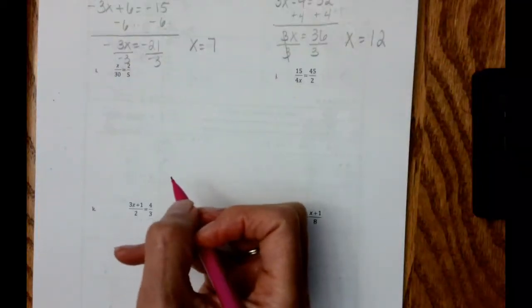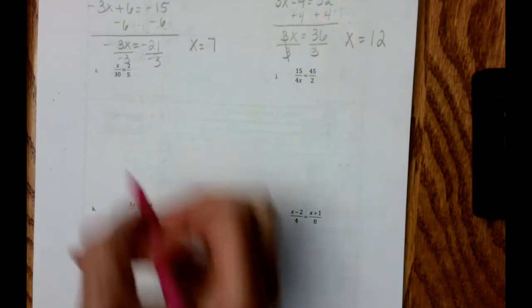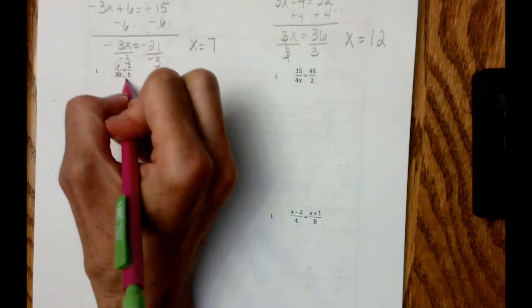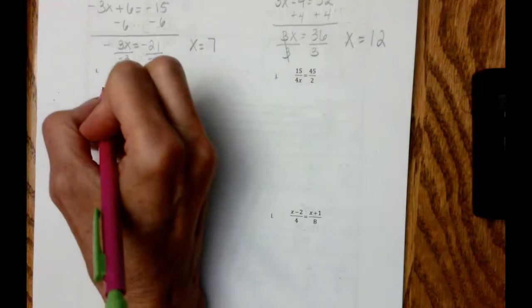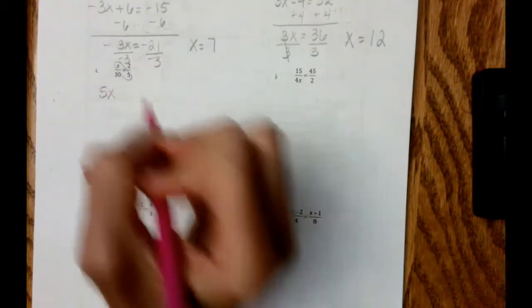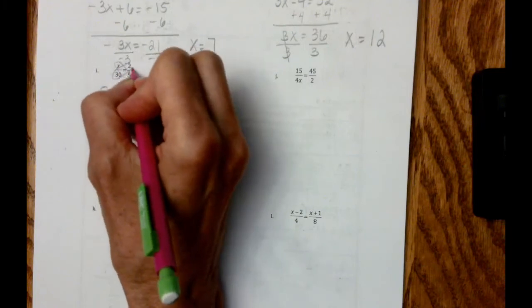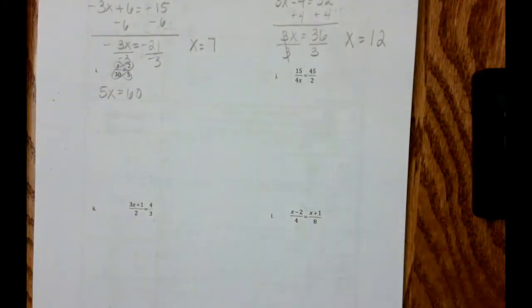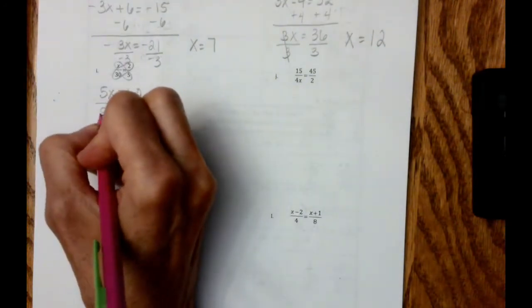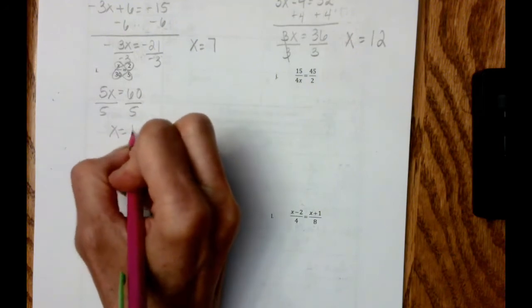On letter I, what we're going to do is cross multiply. We have one fraction on the left side of the equals, and one fraction on the other side. So we're going to multiply. We're going to take these two terms and multiply them together. X times 5, which I will write as 5x. And then here, 30 times 2 is 60. And divide both sides by 5. X equals 12.